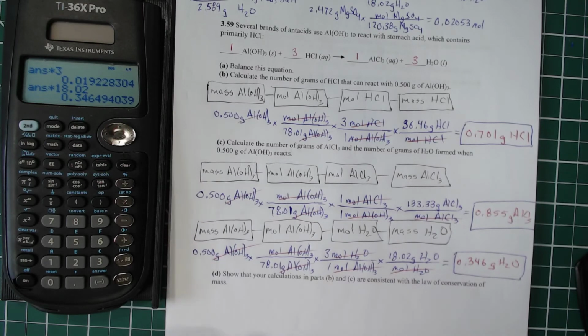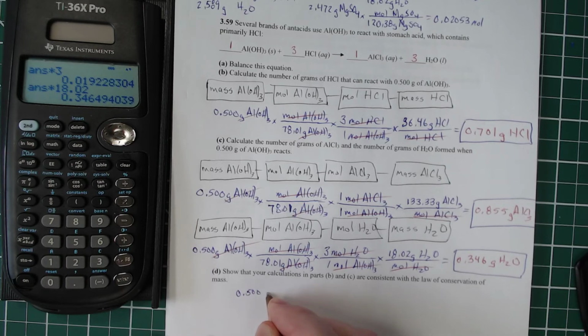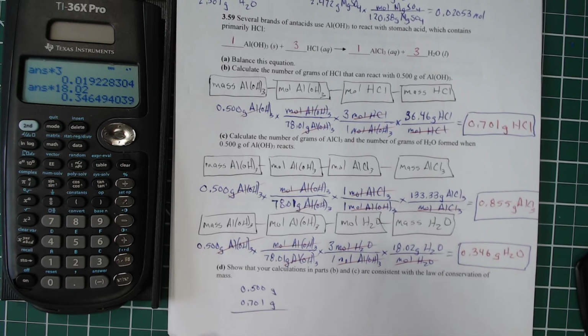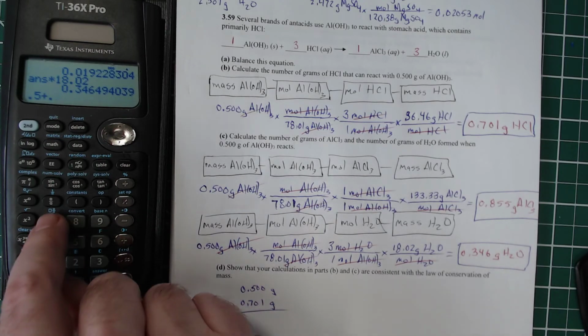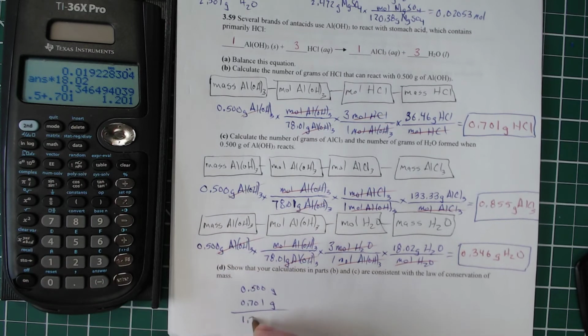All right. So the last part here is kind of like what we did on the slides a few minutes ago. Show that the calculations in parts B and C are consistent with the law of conservation of mass. So 0.500 grams of aluminum hydroxide plus 0.701 grams, and that is for our reactants. 0.701, and we get 1.201 grams, and that is our reactants.